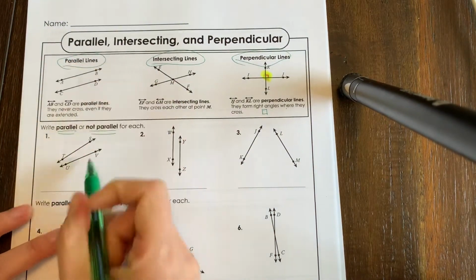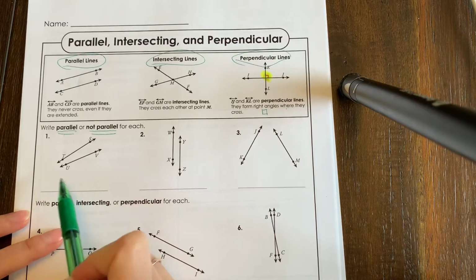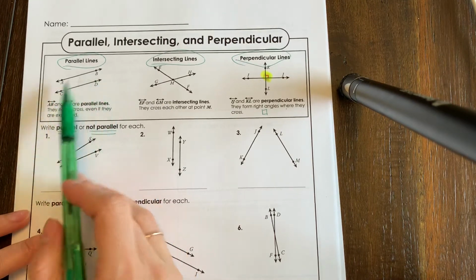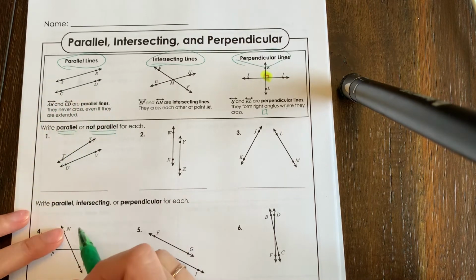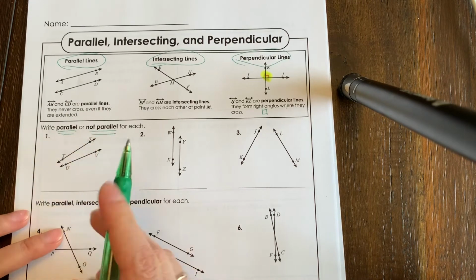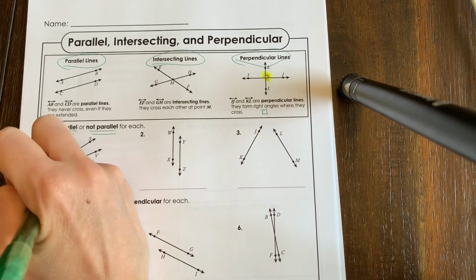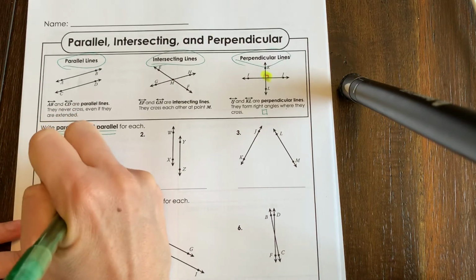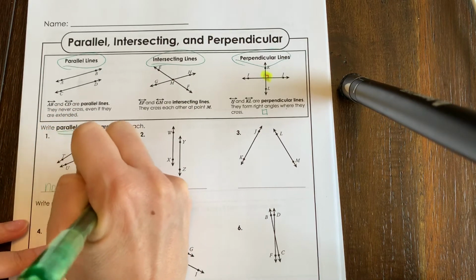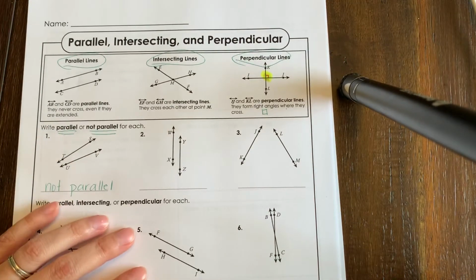Are these two lines parallel? They'll never, ever touch. Or are they not parallel? They are not parallel. So you will type that into your box on your computer.